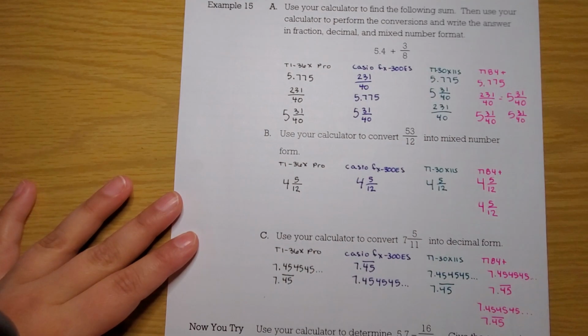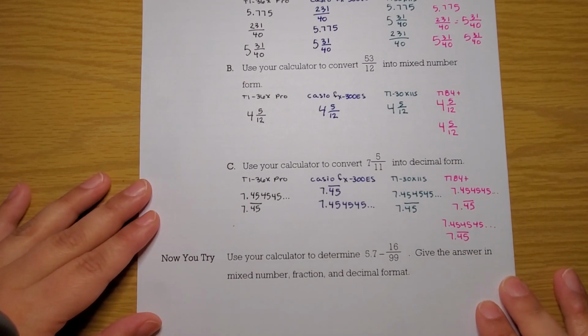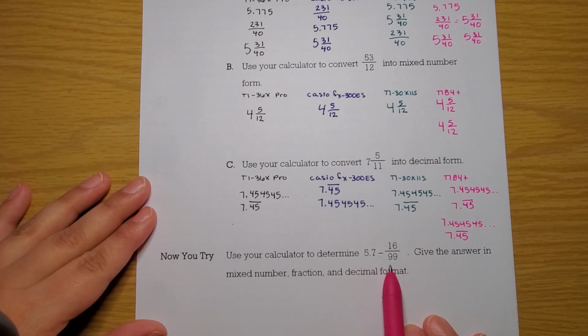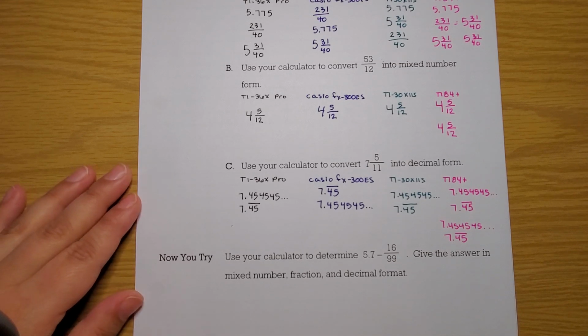All right, so if you have the TI-84 Plus, this also works for TI-83 Plus, you can go ahead and use your calculator to find this difference, and then give your answer in all 3 of the forms to practice those conversions.